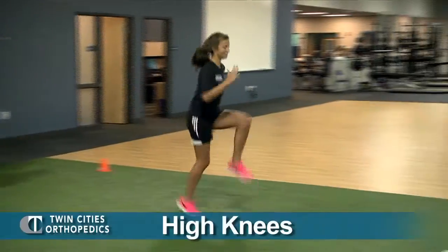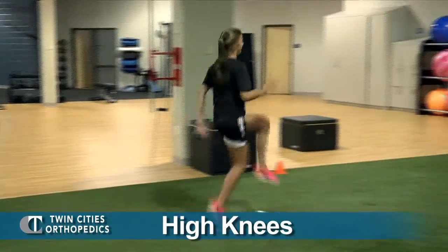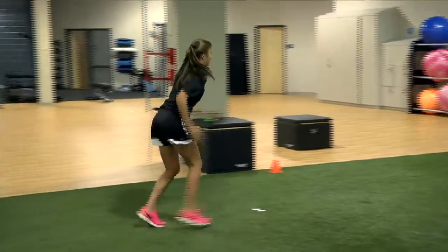High knees, so really working on that sprint technique, getting those knees up, chopping them high, and then we're just going to jog it backwards.